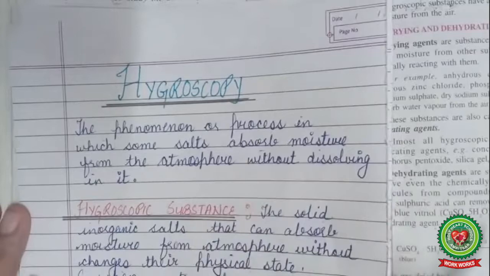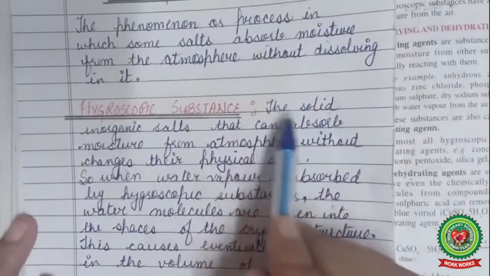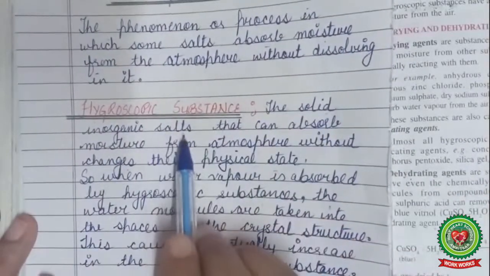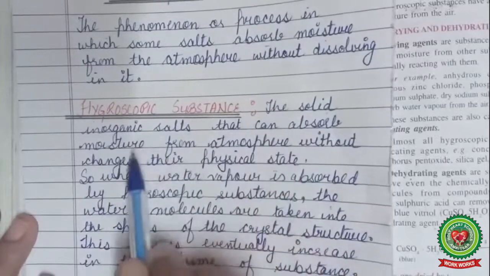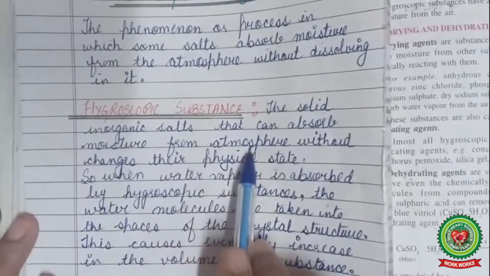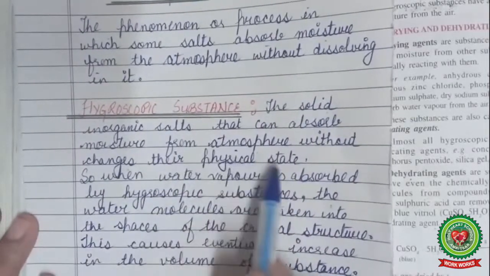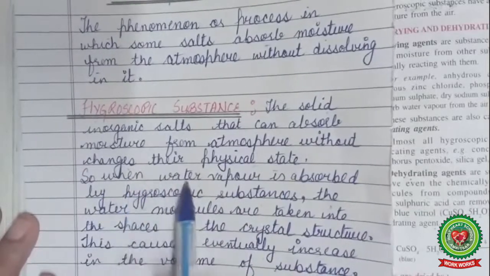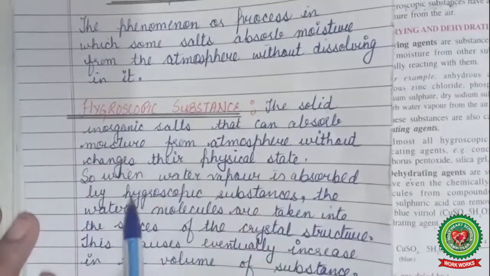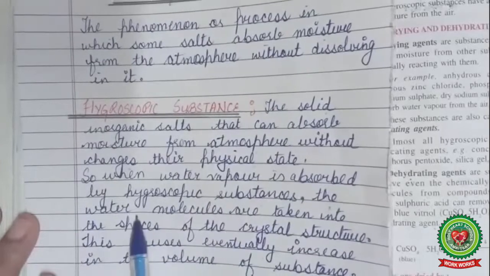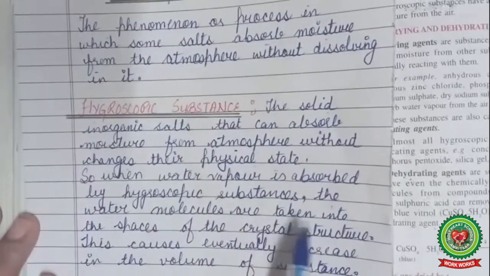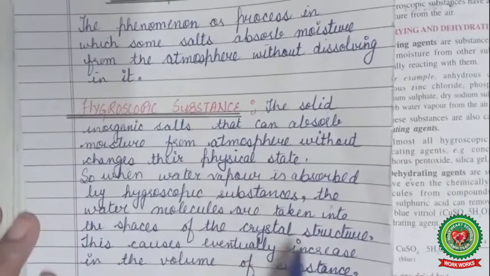Hygroscopic substances are the solid inorganic salts that can absorb moisture from the atmosphere without changing their physical state. So, when water vapor is absorbed by hygroscopic substances, the water molecules are taken into the spaces of the crystal structure.